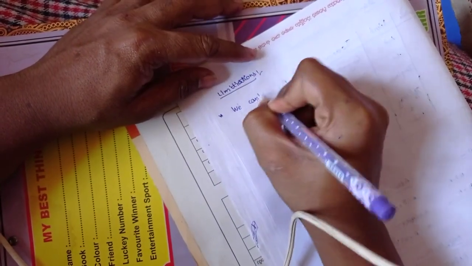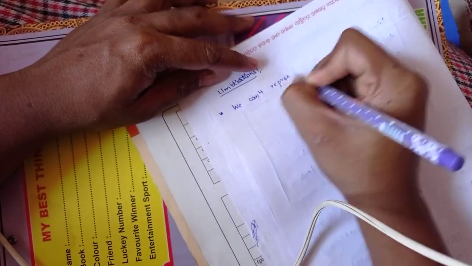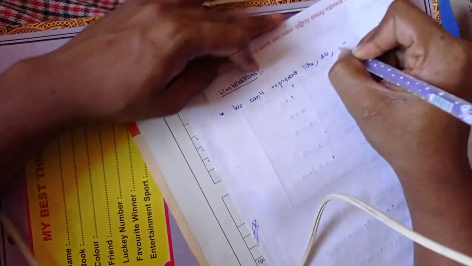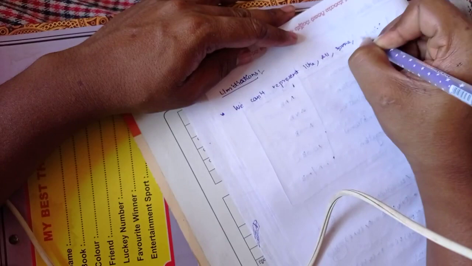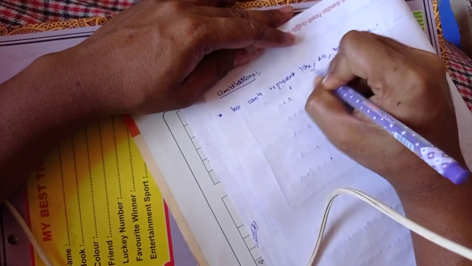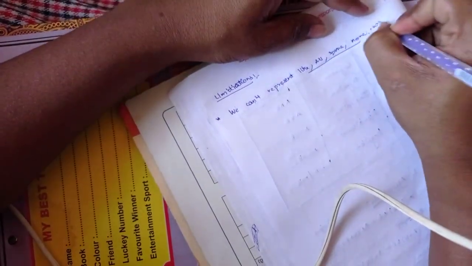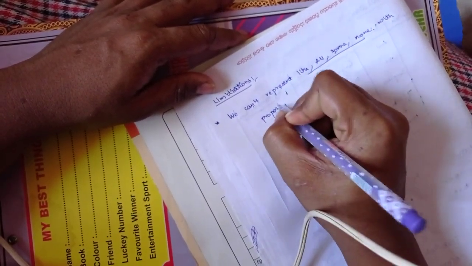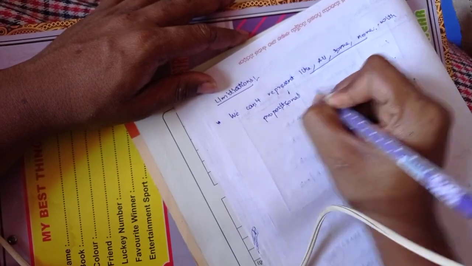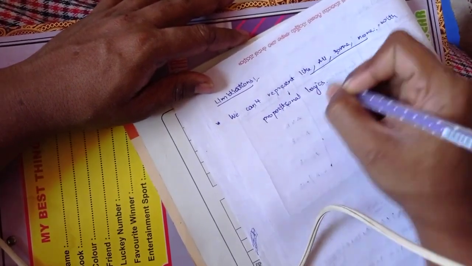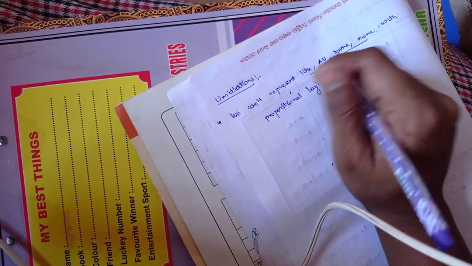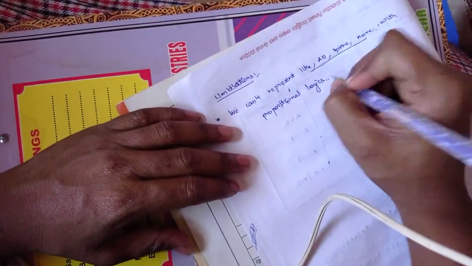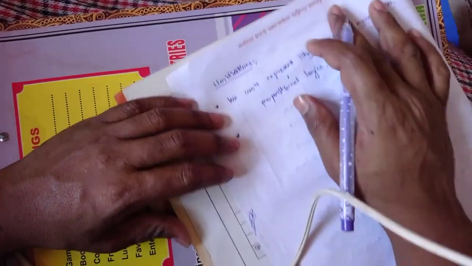We can't represent words like all, some, none. These types of words are there, and we can't use them with propositional logic. To implement anything with these terms, we use another logic, that is first order logic. We'll be discussing it later. So this is one of the limitations.